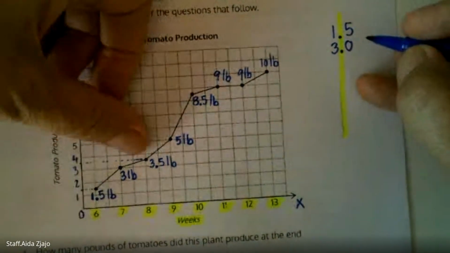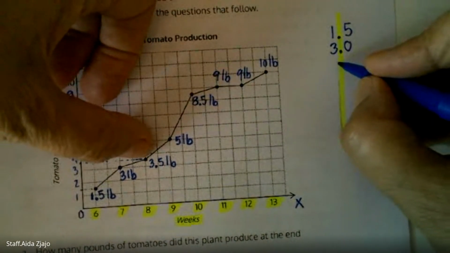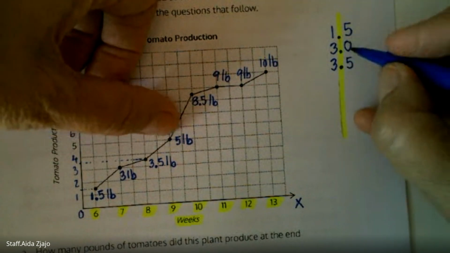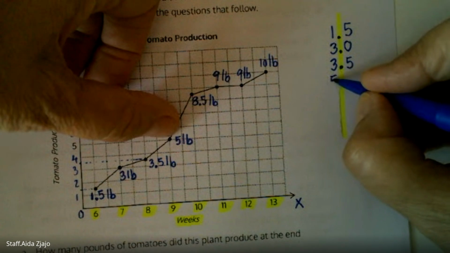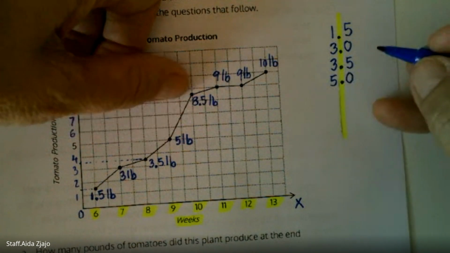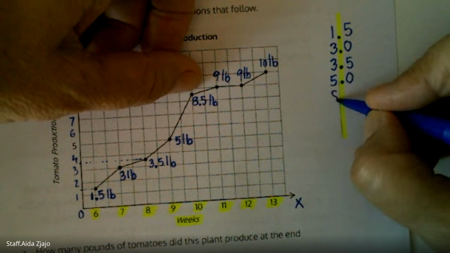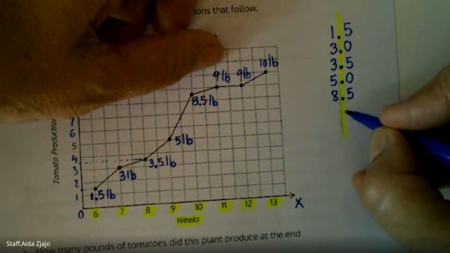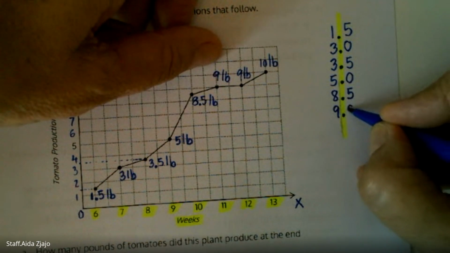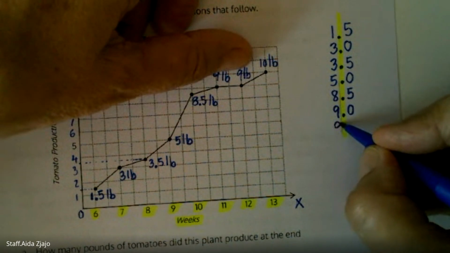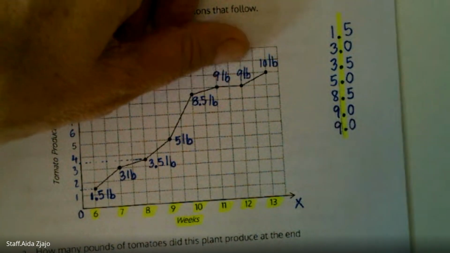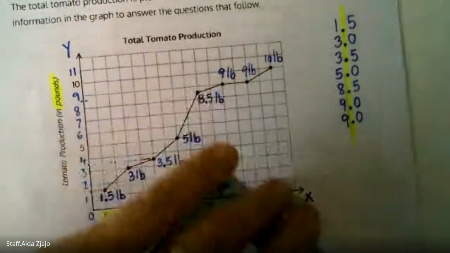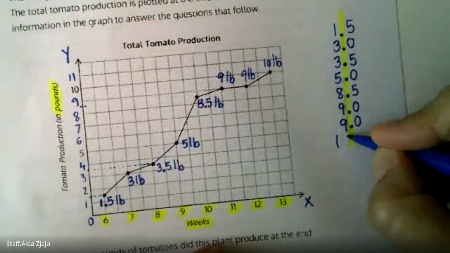Week 8 was 3.5. Week 9 was 5 pounds. Week 10, 8.5. Week 11, 9. And again 9. And then 10.